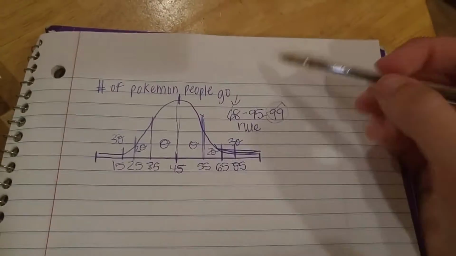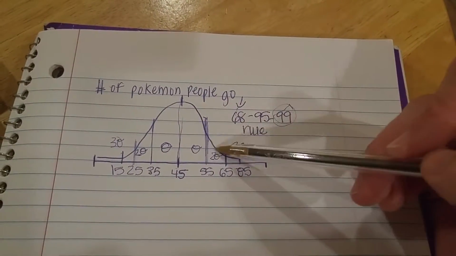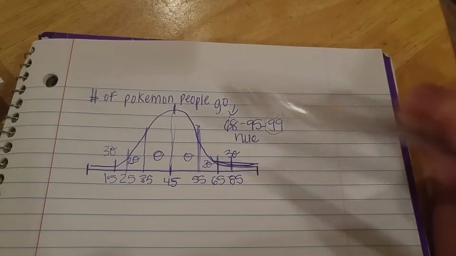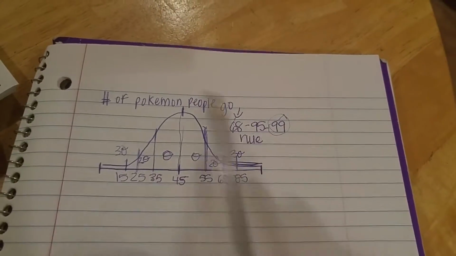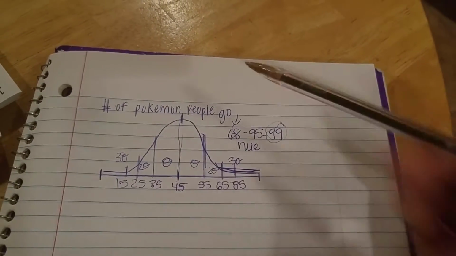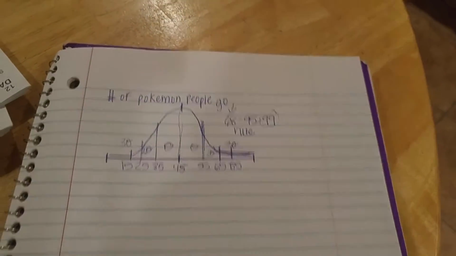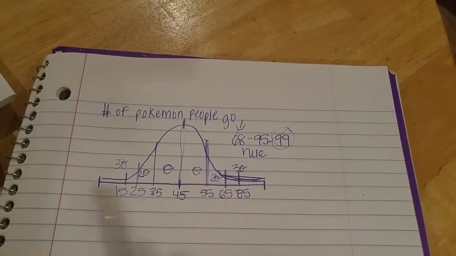So standard deviation just gives us a way to measure the spread of a data set. Let's say that we polled 100 people and we graphed all of the numbers that they reported. Well, this gives us an idea of how spread out the data is.